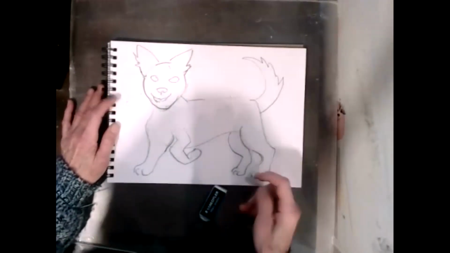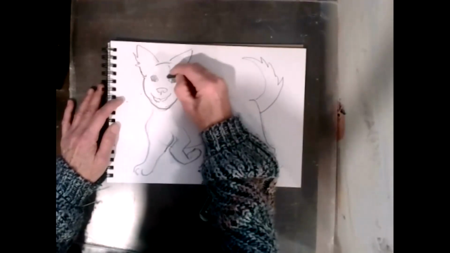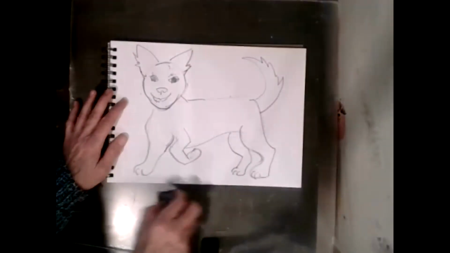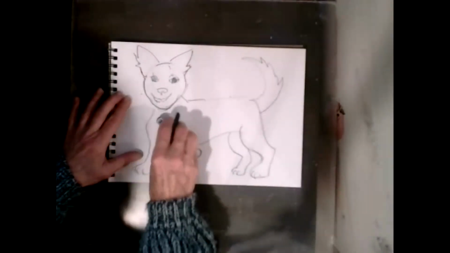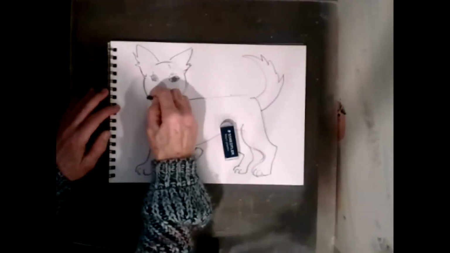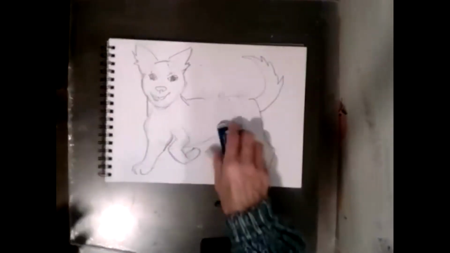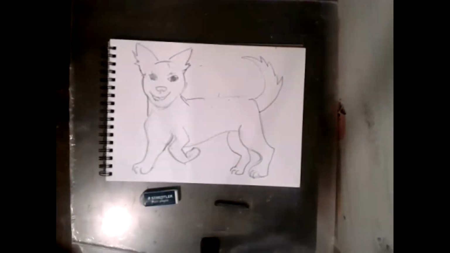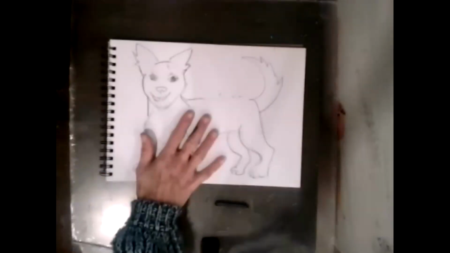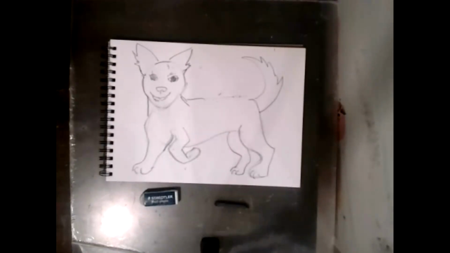So that's basically all that you have to do for your dog drawing, or your cat drawing, or whatever drawing you're gonna do. It does not have to be the most fantastic drawing in the world, and this is good enough to work with for part two. Good luck.